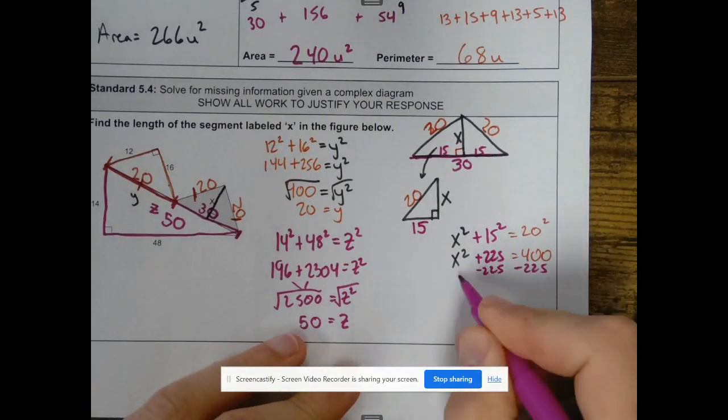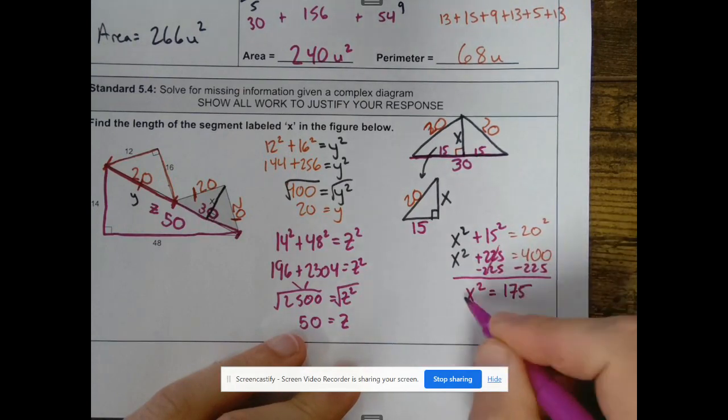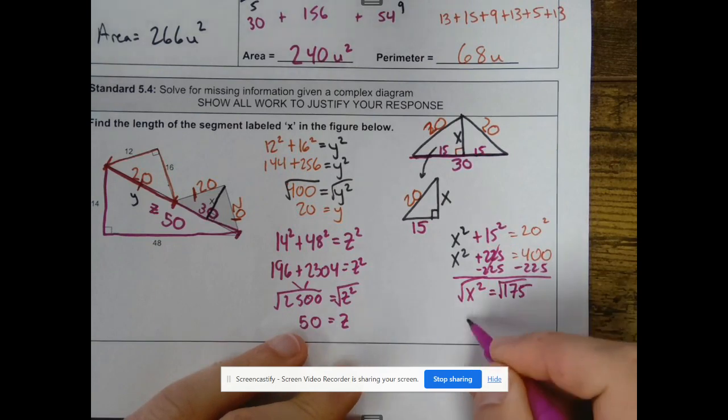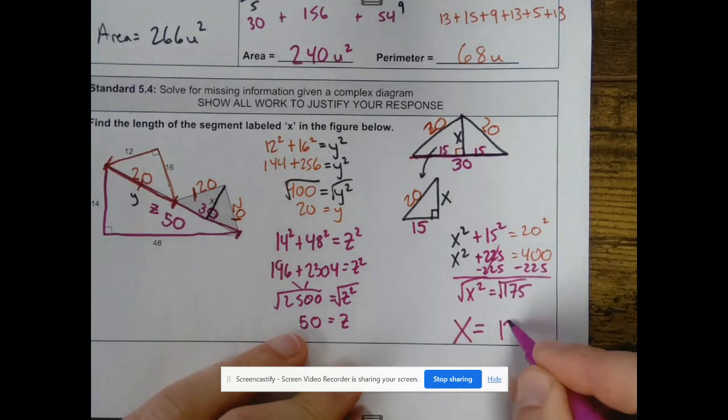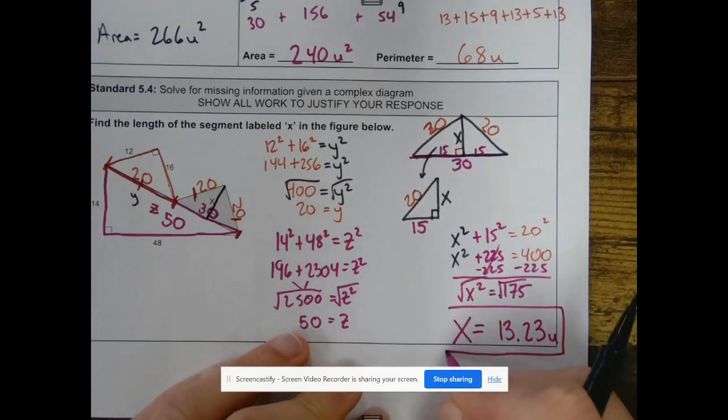Subtract 225 from both sides. Can't find the difference there. x squared equals 175. Square root. Turns out our answer, x, is equal to approximately 13.23 units. That is our final answer.